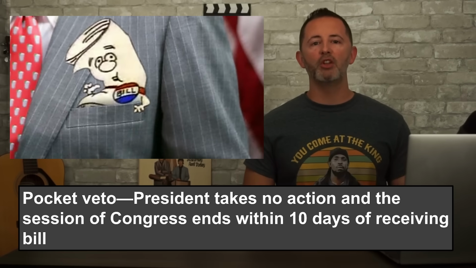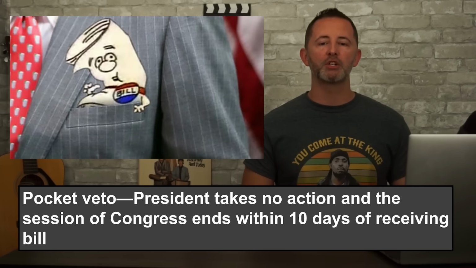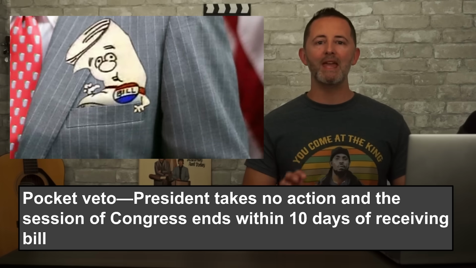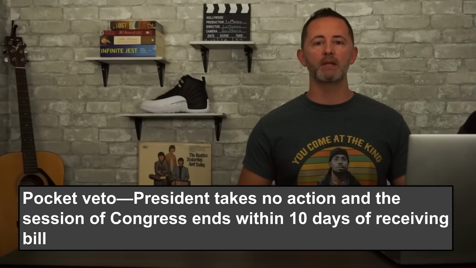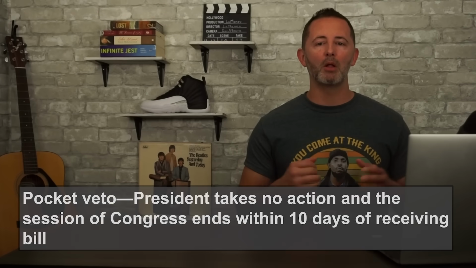There's also the pocket veto, which means that the president takes no action, and if the session of Congress ends within 10 days of sending the bill to the president, then it does not become a law. Otherwise, if Congress is in session, it becomes a law without the president's signature.